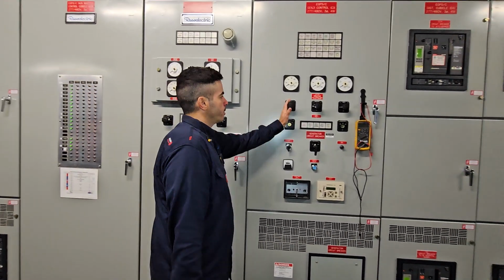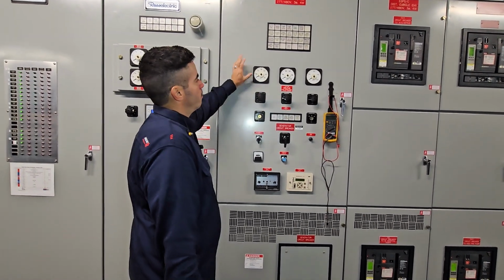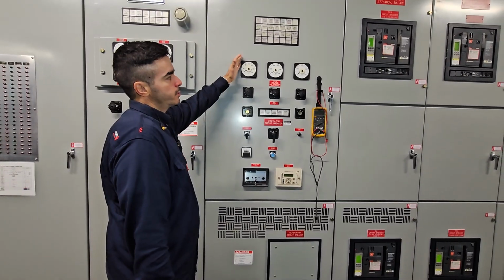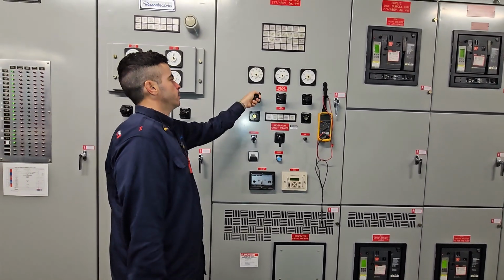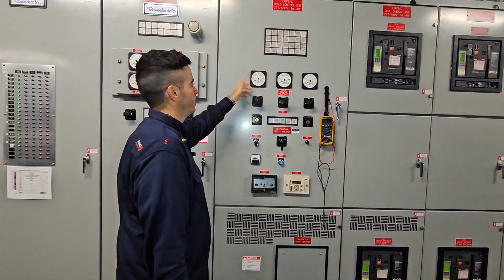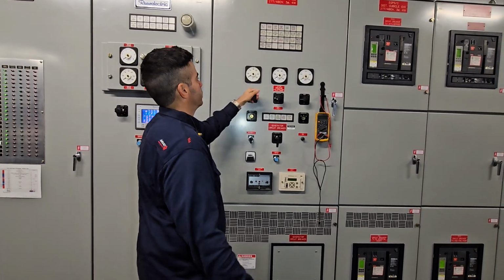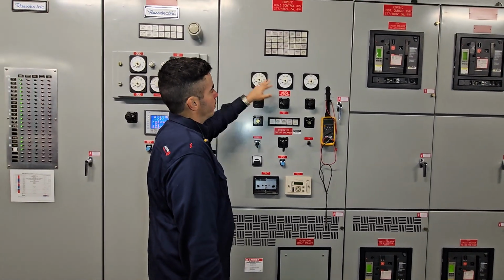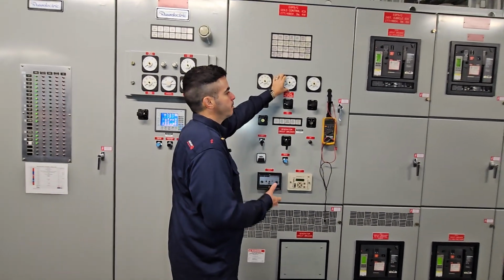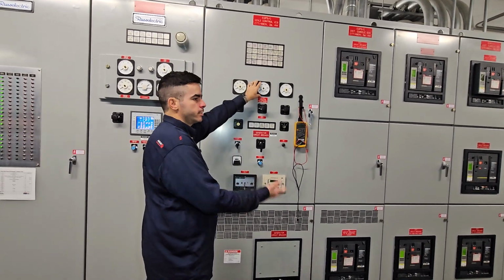And then in each generator cubicle, we have some of these meters too. One volts meter will tell us always the voltage of the generator, and we can select either phase A, B, and C, or A to ground, B to ground, C to ground, A to B, B to C, etc. We have a kilowatt meter that is going to tell us how much load is connected to that generator, or how much power the generator is providing to the system.